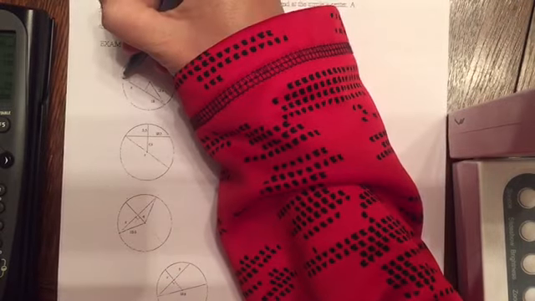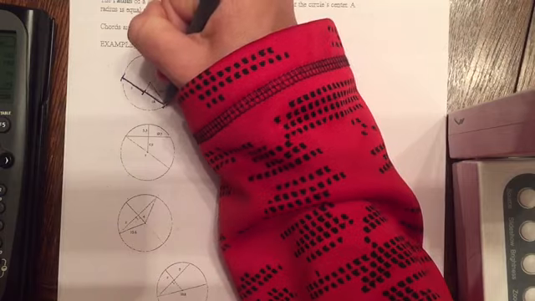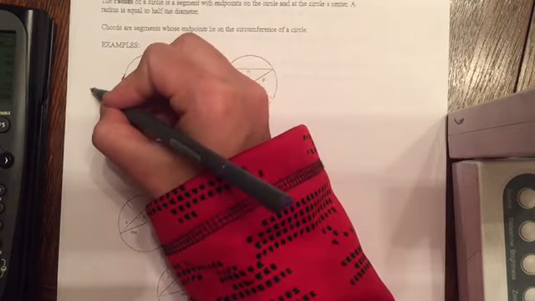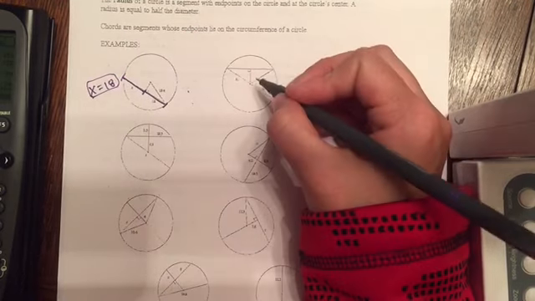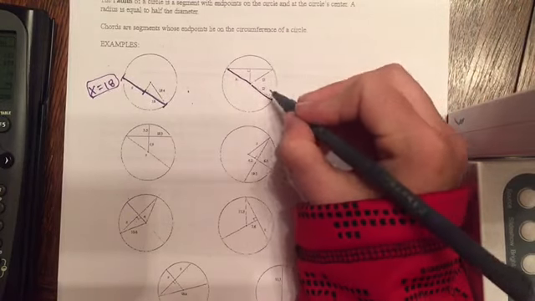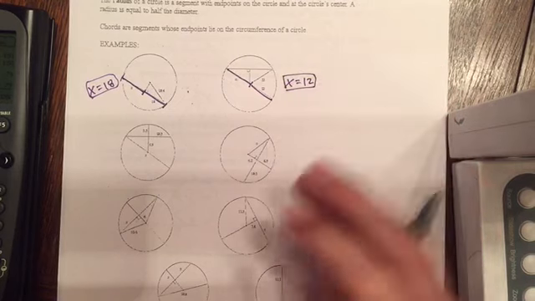distance. So on this one, you'll notice it's x, and this one is 18. These are the same distance apart, so I'm going to put x is equal to 18. You'll notice this is a radius, and this is a radius, so x would have to equal the 12.